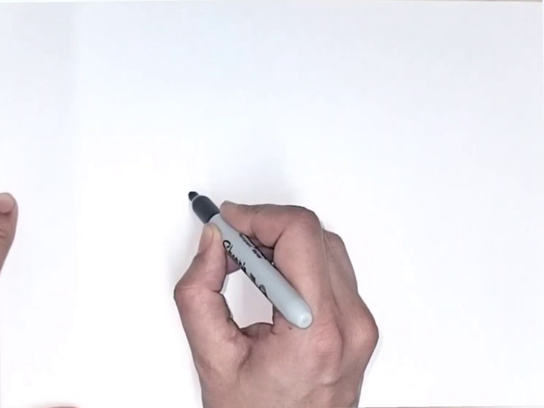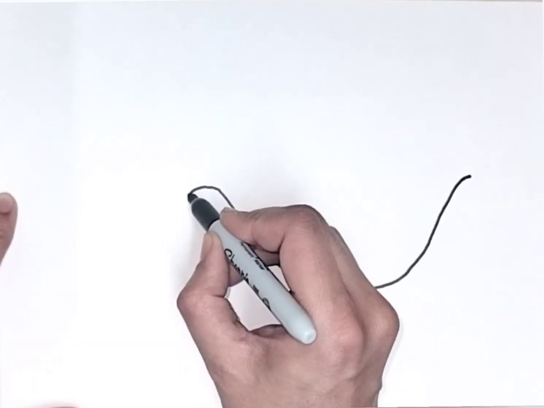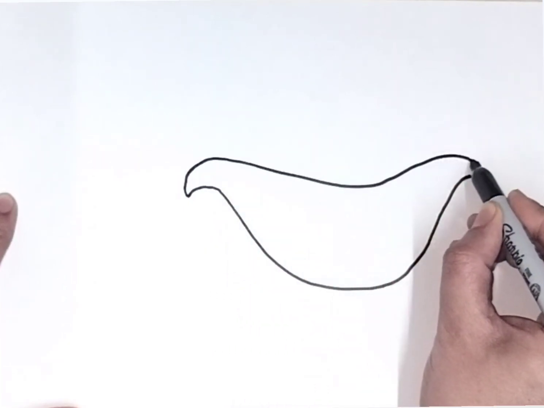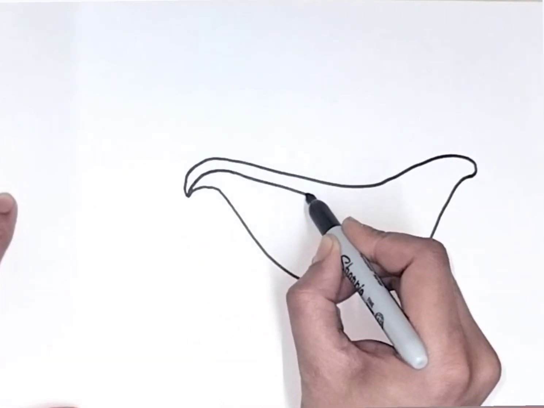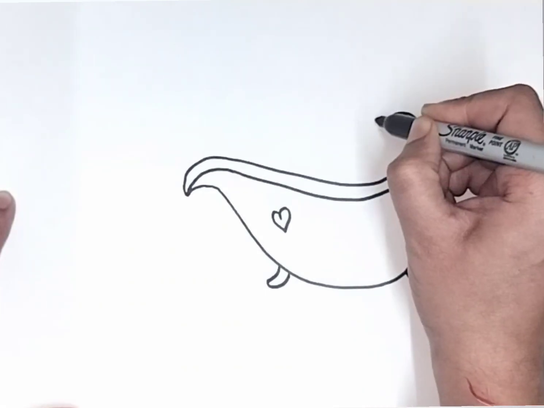Now, let's start drawing. First draw big C alphabet like this, which will be base of bathtub. Now join both the corner of C to make outline of bathtub. We need water in bathtub, so for this we'll add spout and faucet to bathtub borderline.